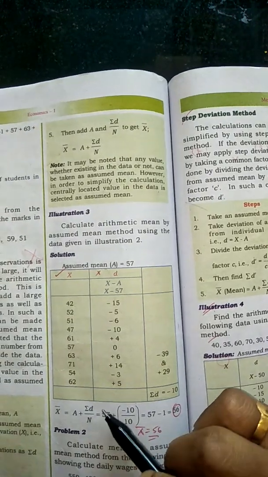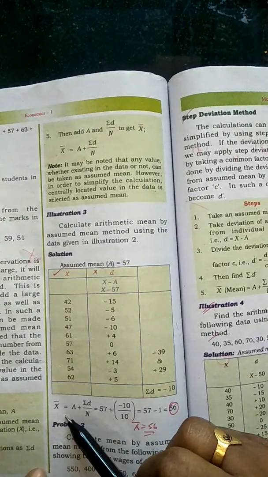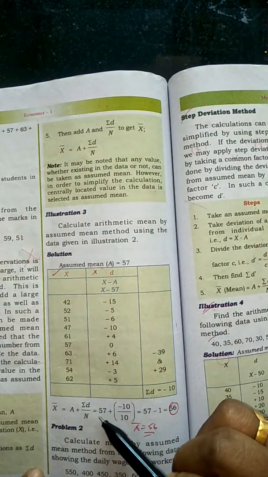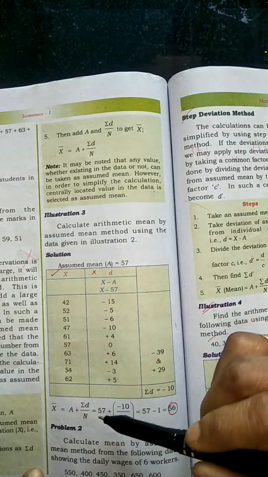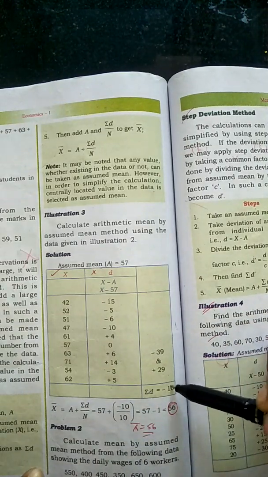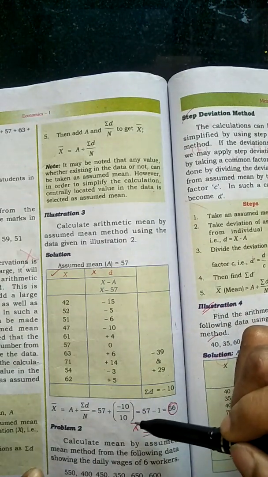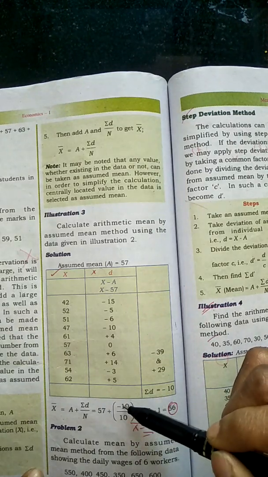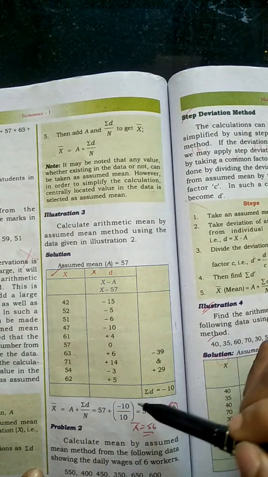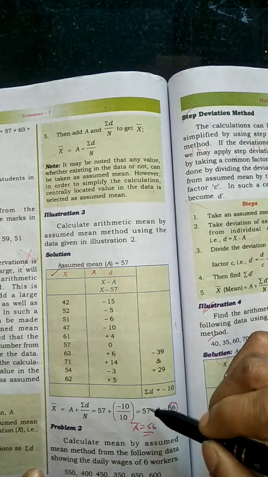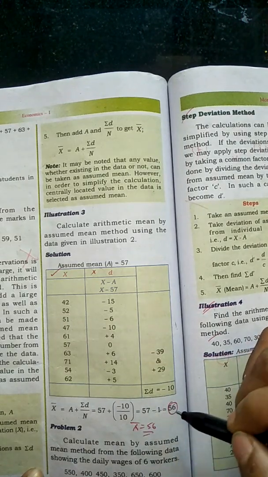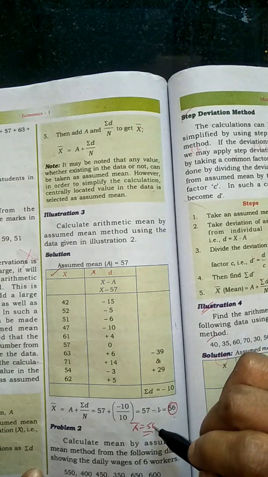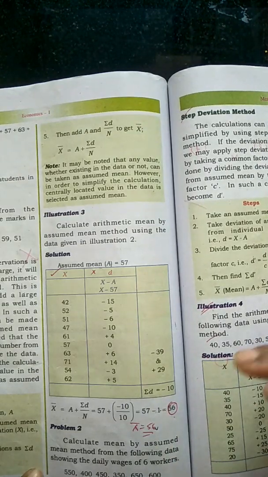So what is the formula to find x bar using the assumed mean method? a plus summation d divided by n. Here a is 57, plus summation d, which is minus 10, divided by 10. Ten ones are ten, so you will get 57 plus into minus, that is 57 minus 1, which is 56. That is x bar, which is equal to 56. Clear?